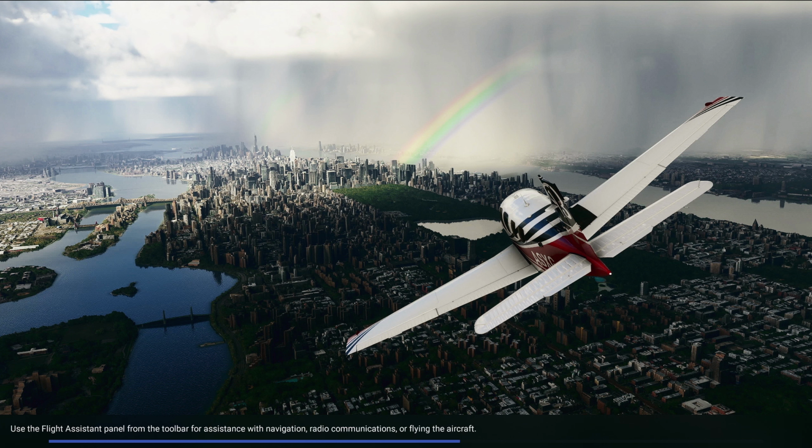We will leave LittleNavMap open for the time being. And I'll check back in once we get loaded. It shouldn't be too long. Looks like the loading bar is almost all the way across.